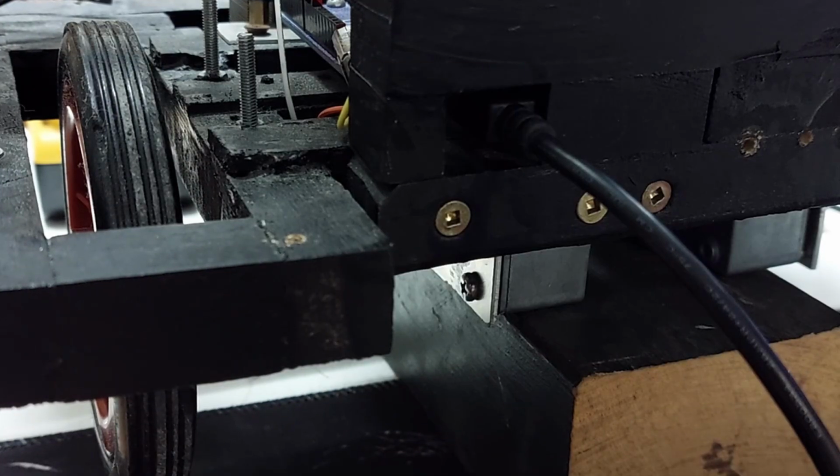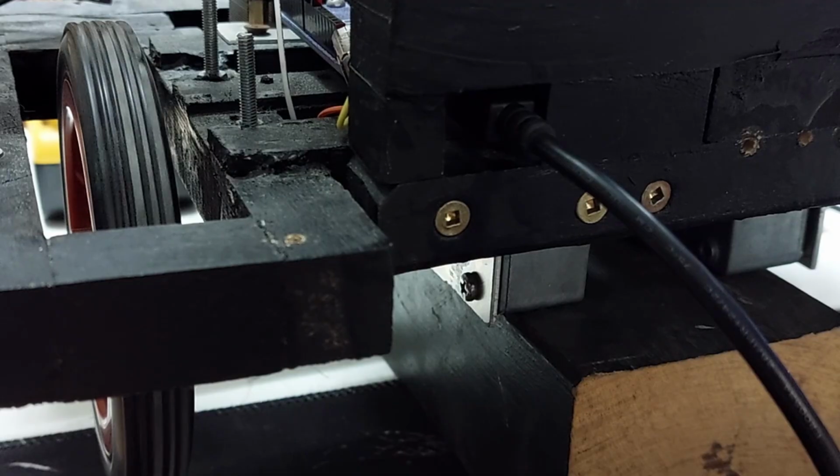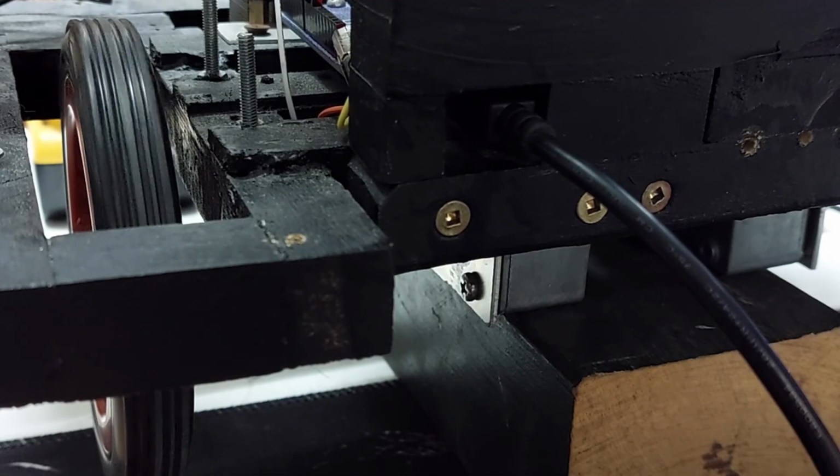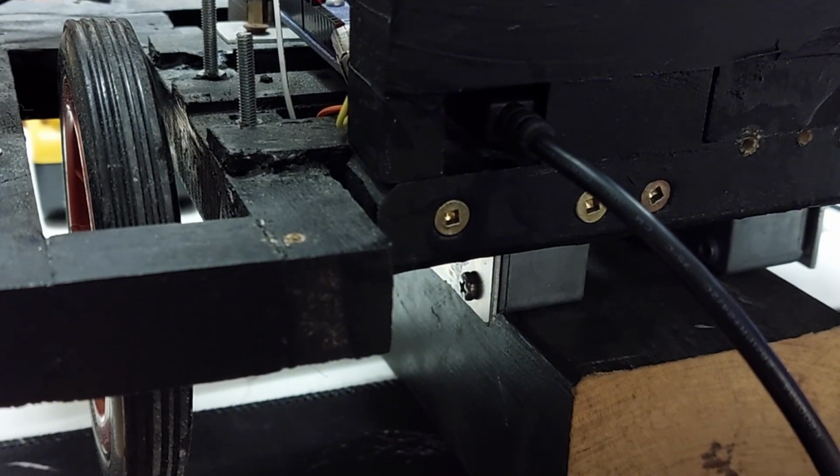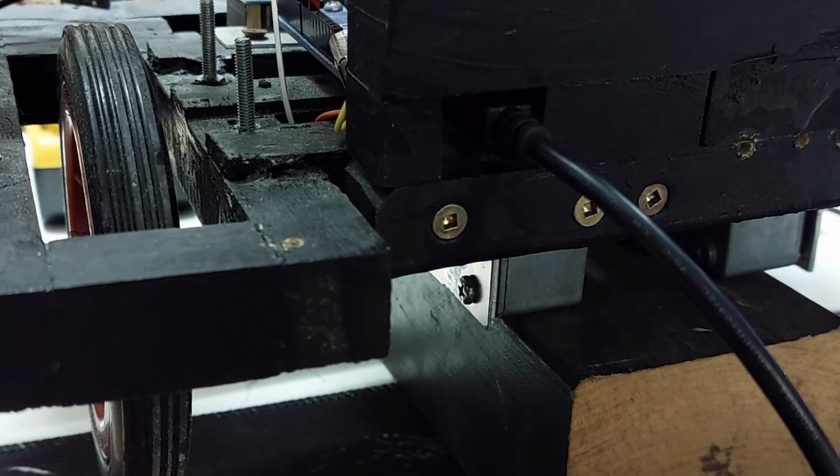Then the other problem I had was when I start the motor up and then I stop it. It wasn't fixed before. It would stop, but the motor would still be going at like a very low power, and you'd hear this buzzing sound. Now I fixed that too.